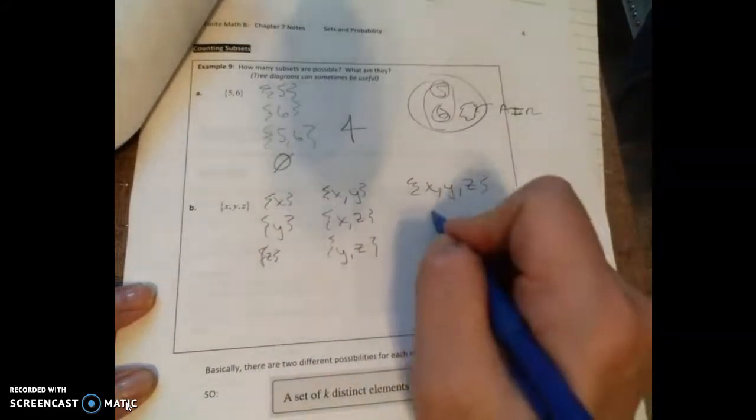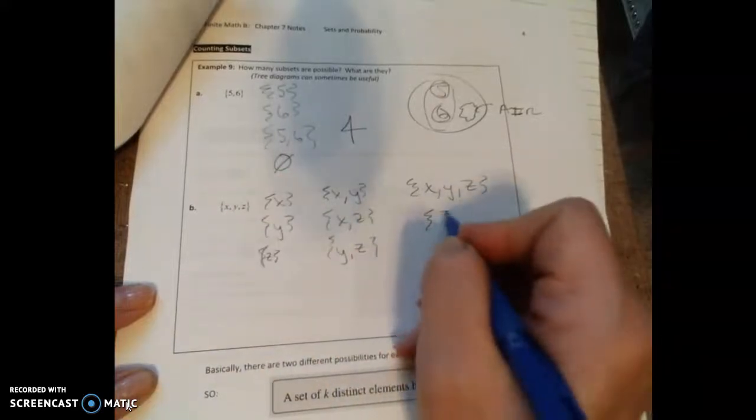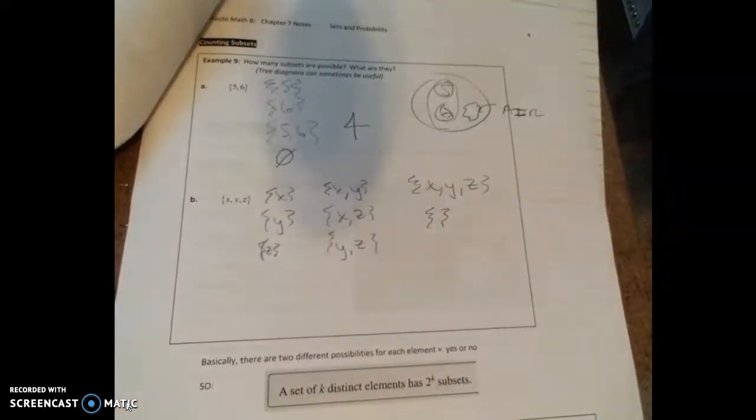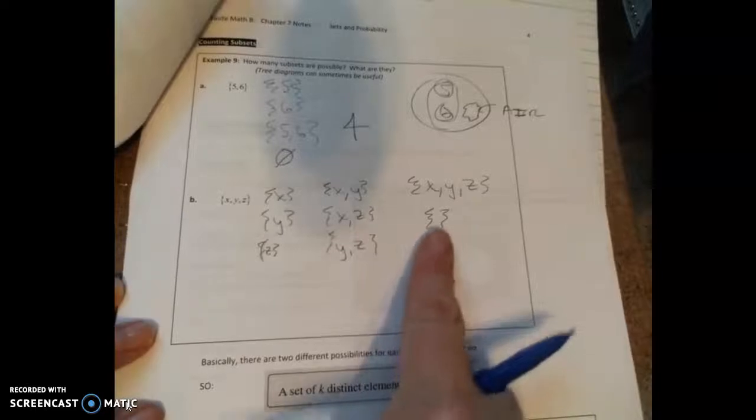Okay. So again, you can either write the empty set like I did up here, or you could just do air, right? Just a bracket with nothing in it. Don't put anything in there. So notice here we get 8.